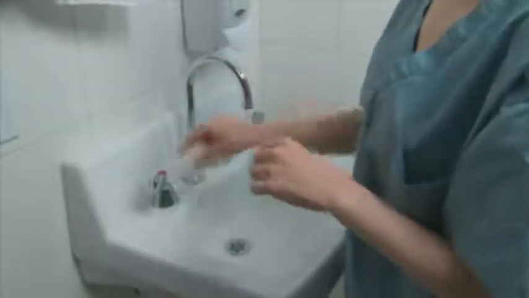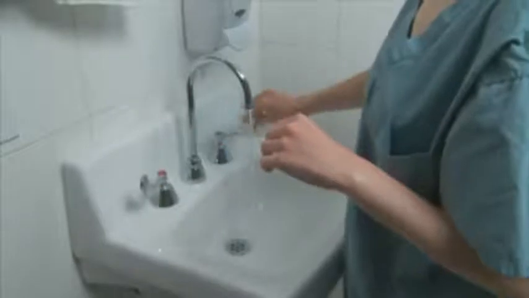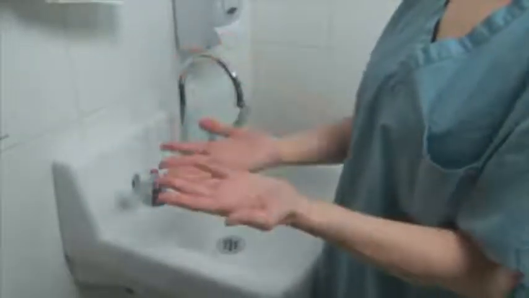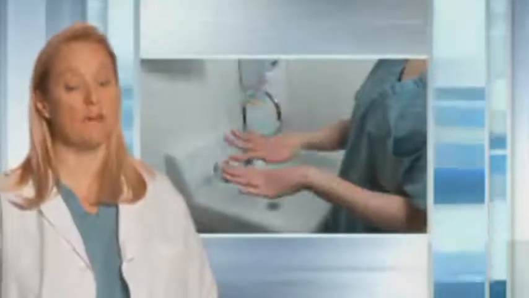If you're using a sink with taps, use the paper towel to turn the taps off to avoid contaminating your clean hands. You can also use the paper towel to open the door if one is present. And dispose of the paper towel in the garbage. Your hands are now ready to provide safe care.